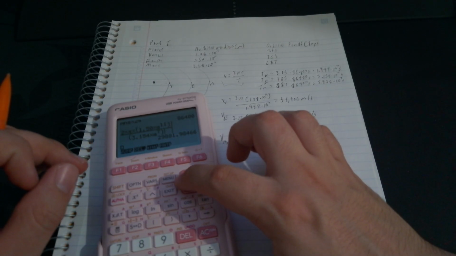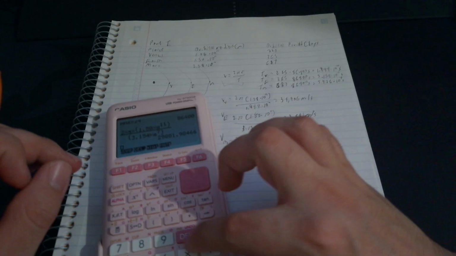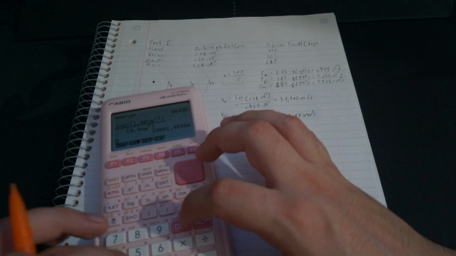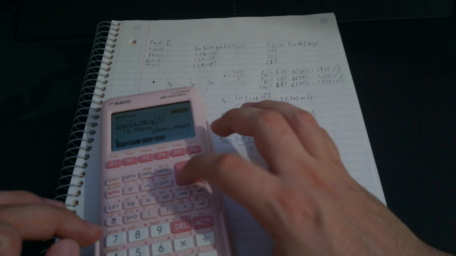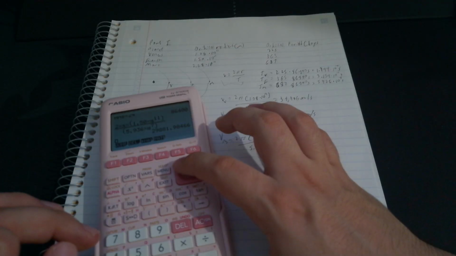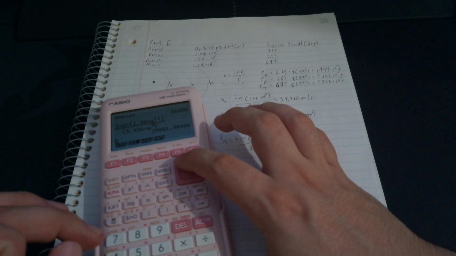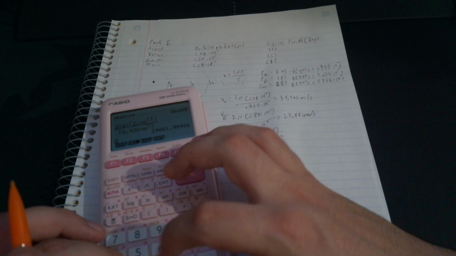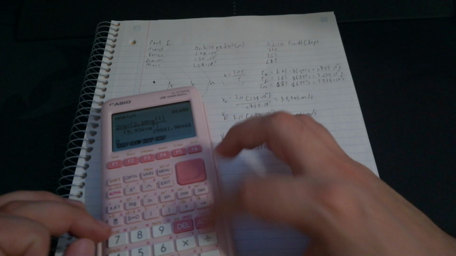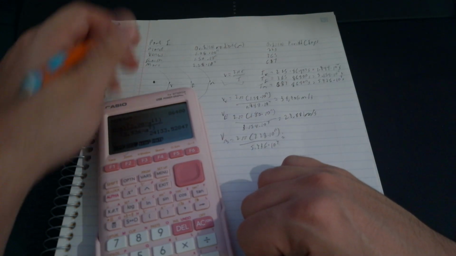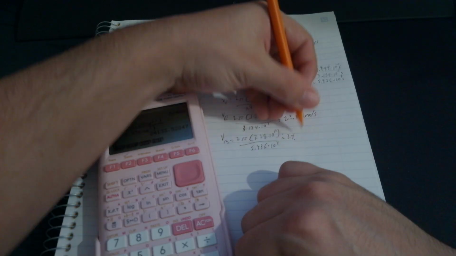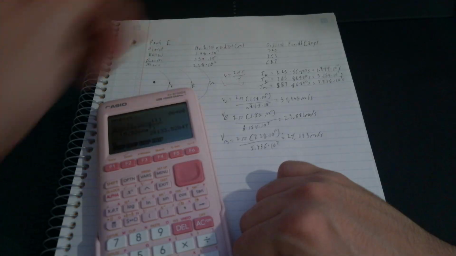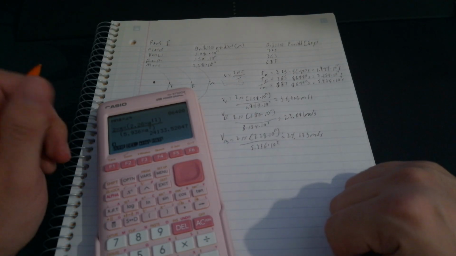And then again, change up our values to the period that we want, 5.936. And then go over to this right here, which is 2.28. Here we go. And then we're at 24,133 meters per second. All right.